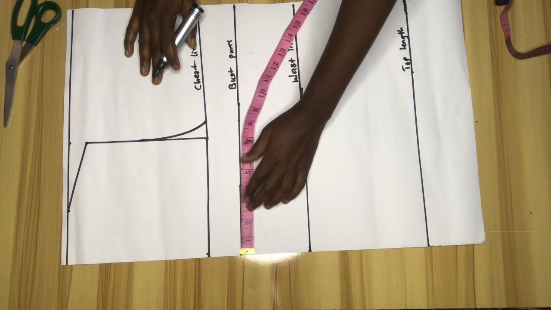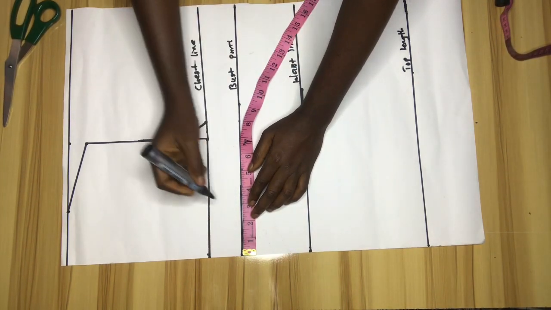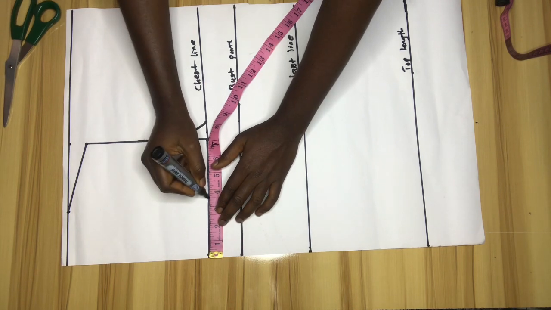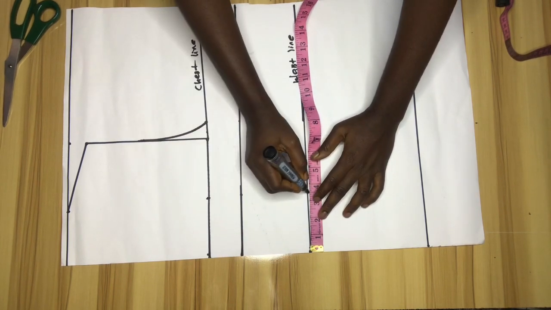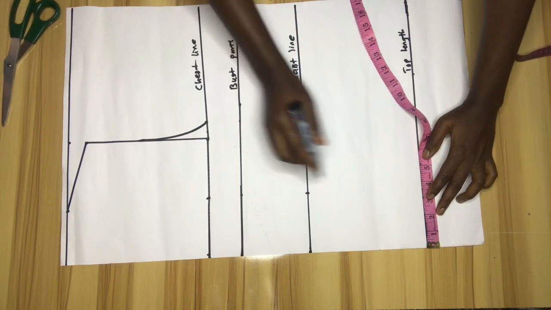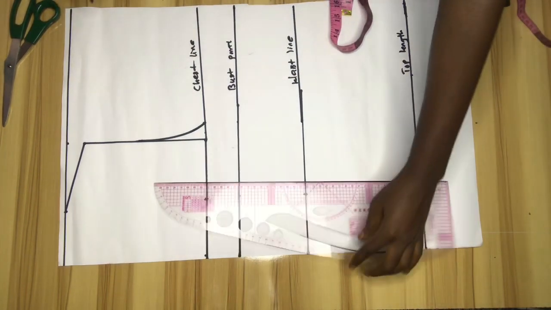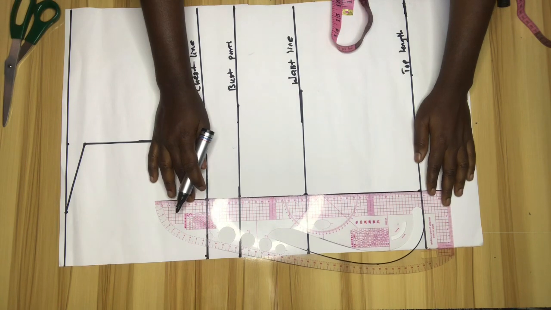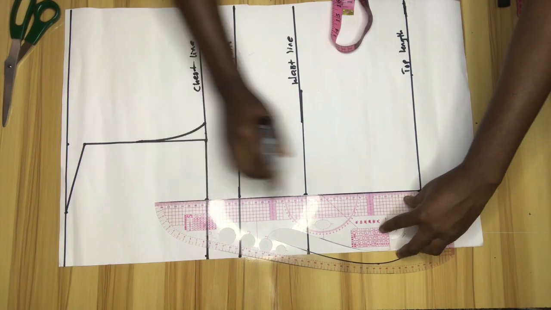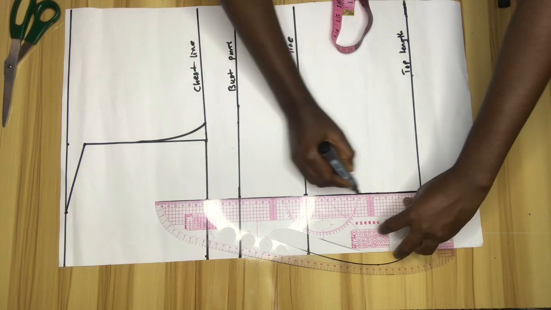So guys, after that, I'll just go ahead to mark my bust span divided by 2, which is 7 divided by 2 is 3.5. I will mark that on the chest line, on the bust point, on the waistline, and on the top length. Then I'll go in with my rule and then connect the points.